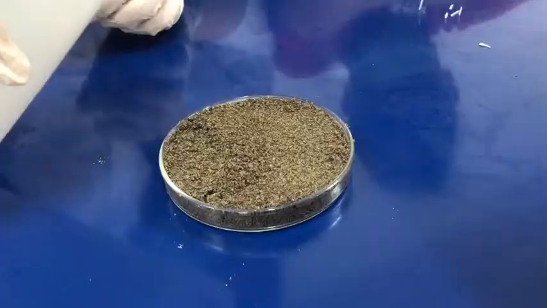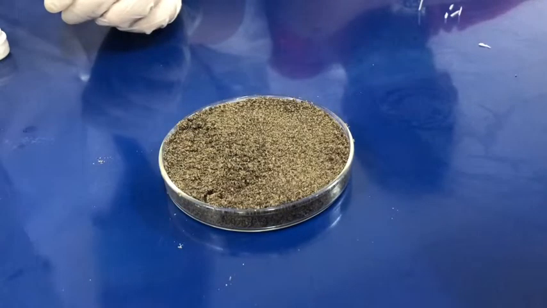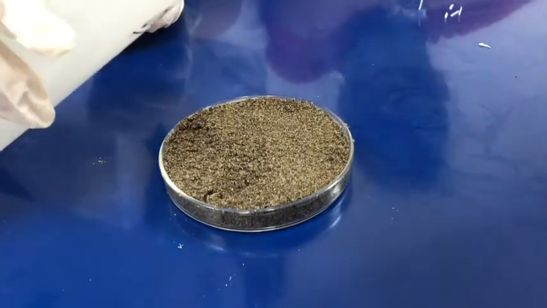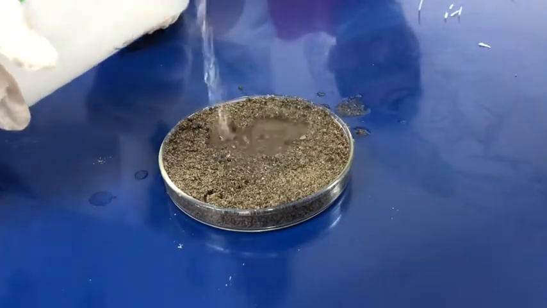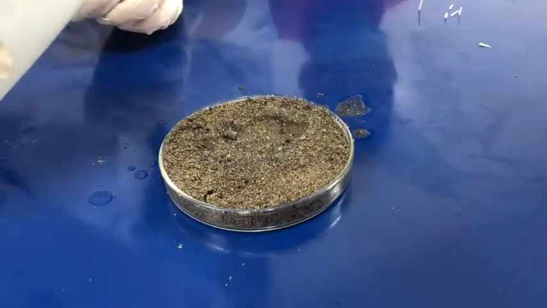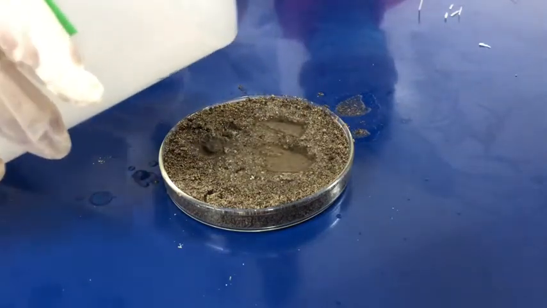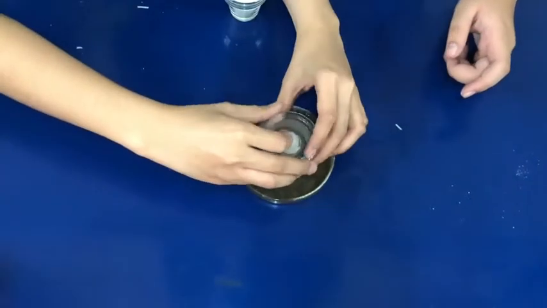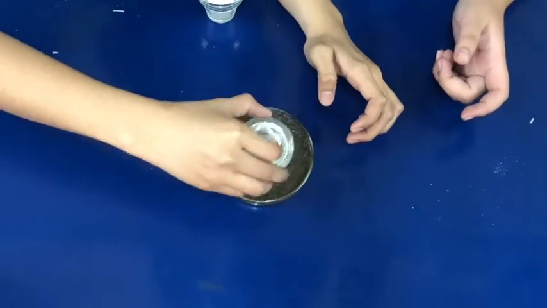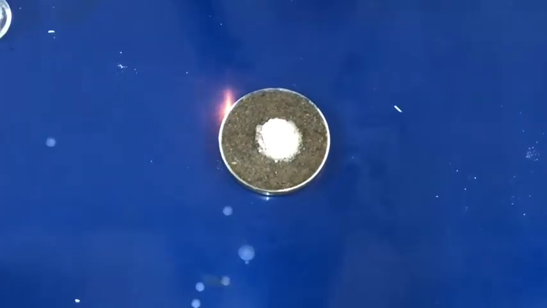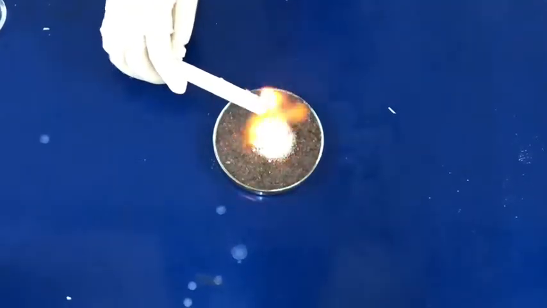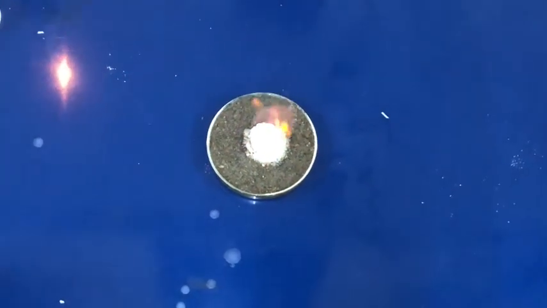Step 2 is, using the sand, create a mound and then a depression in the center of the sand mound. Step 3 is, pour some of the isopropyl alcohol into the depression. Step 4 is, pour the sugar and baking soda mixture into the depression. Step 5, using the grill lighter, ignite the sugar and baking soda mixture and observe.